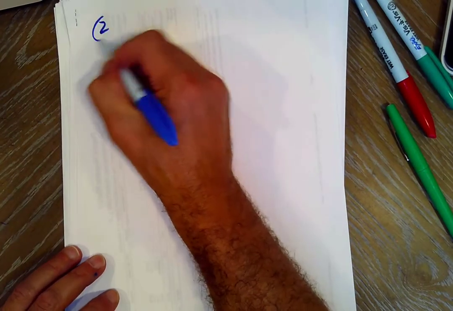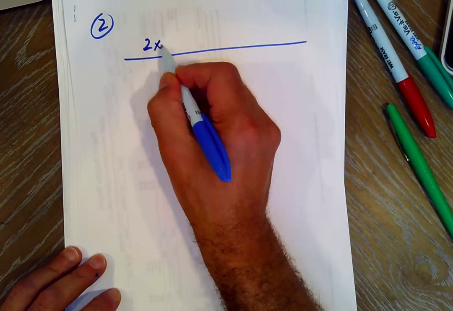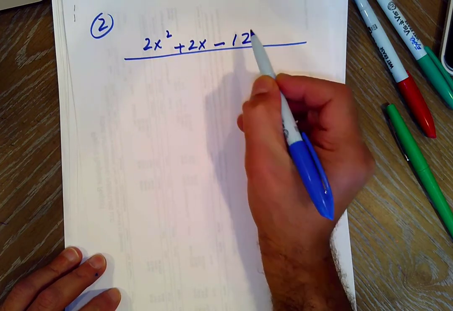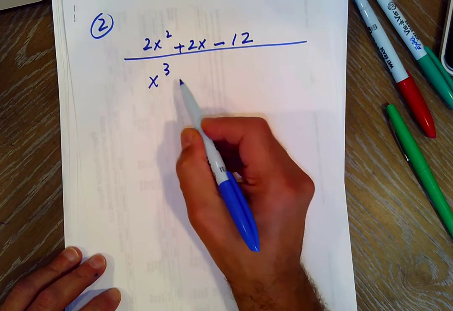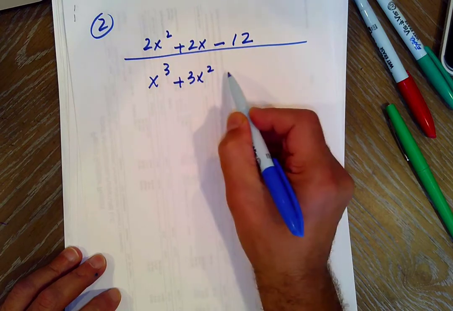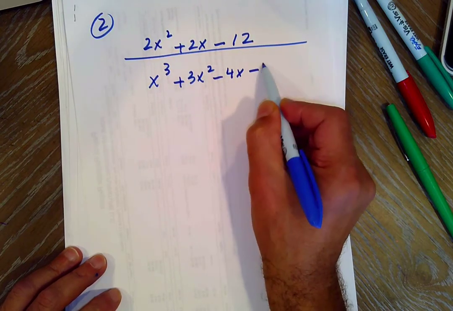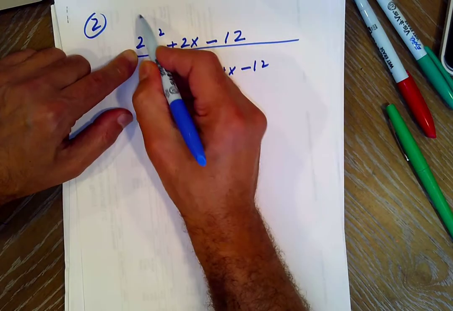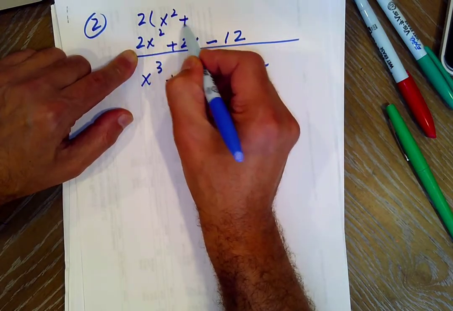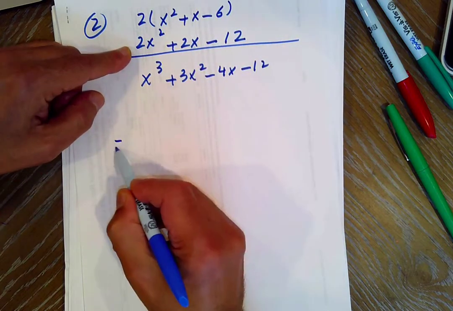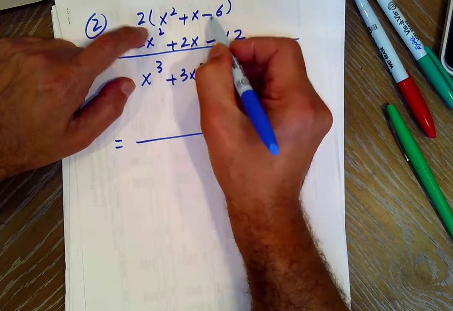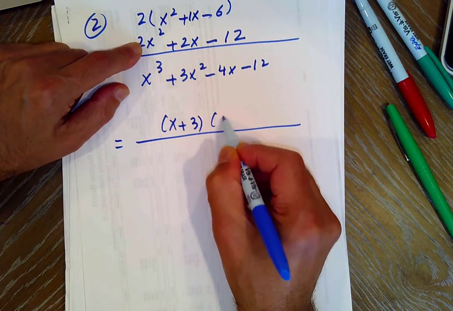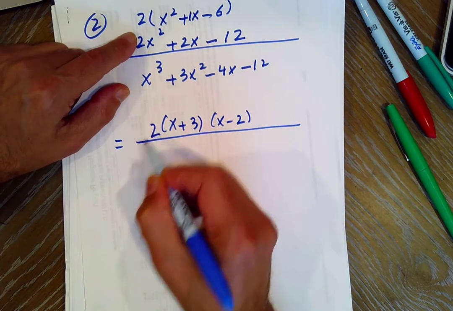Example 2, we have 2x squared plus 2x minus 12 over x cubed plus 3x squared minus 4x minus 12. Okay. There's a lot of factoring to do. If you look at the numerator, we can pull the 2 out first. So it's x squared plus x minus 6. And then product is negative 6, sum is 1. So it's x plus 3, x minus 2, and we pull the 2 down.